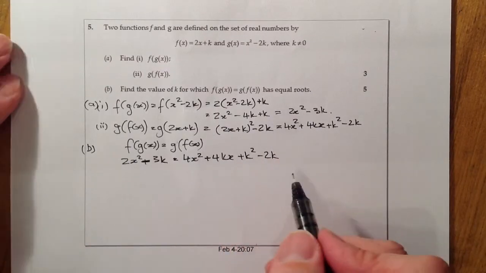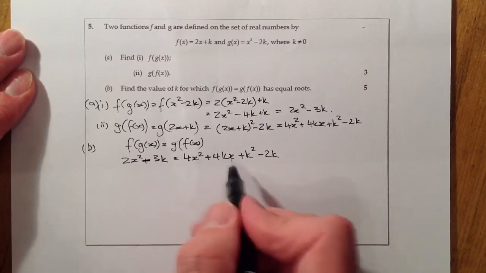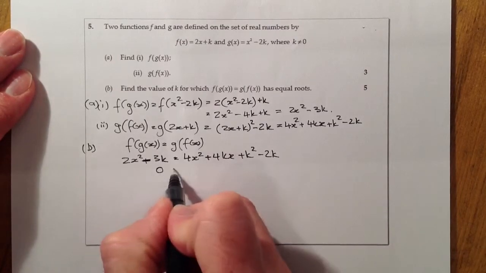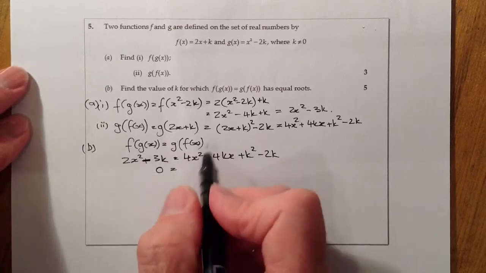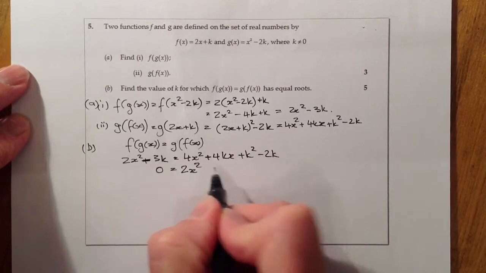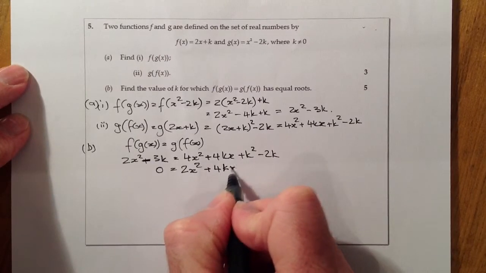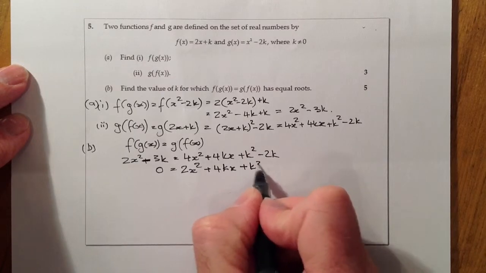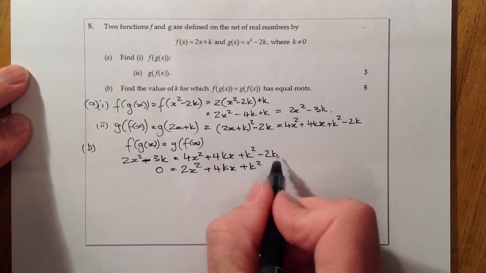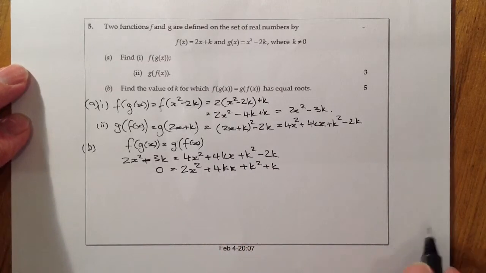I'll gather everything to the right hand side, because I'll leave them with positives, so I'll get a 0 on this side. I've got 4x squared there, bringing the 2x over will leave me with 2x squared plus 4kx. From there I've got plus k squared, and if I bring that 3 over, it'll become a positive at that side, so it'll be plus k there. So that's me got that set up.